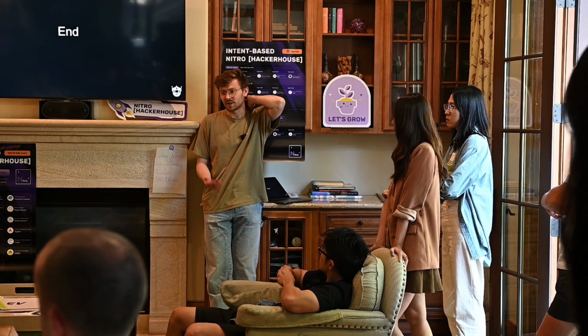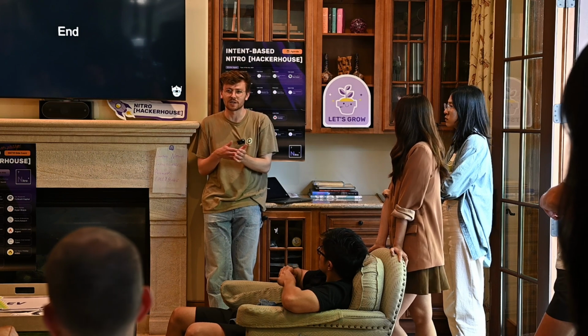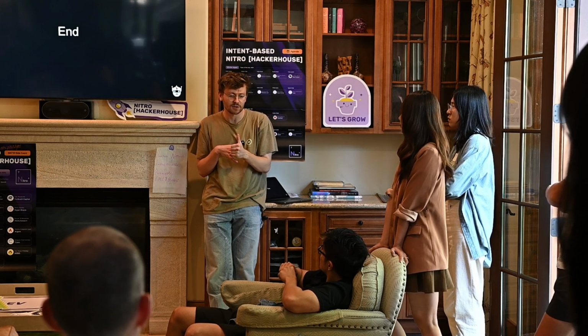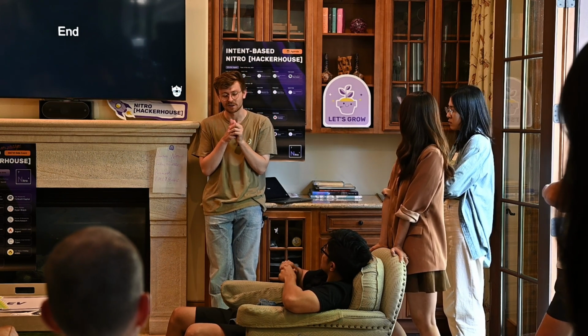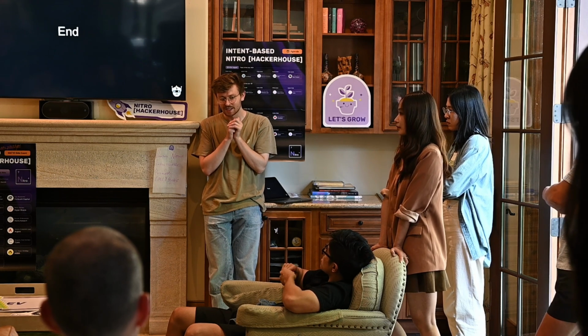But it is funny, because if you combine multiple intents into one transaction, you might not even need a multi-transaction flash loan because it's technically one. Right. Yeah.